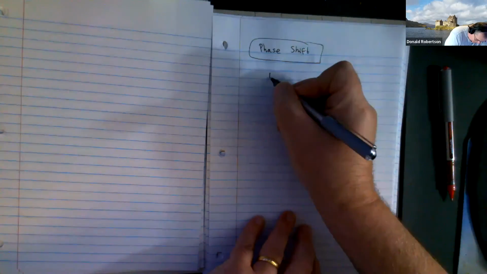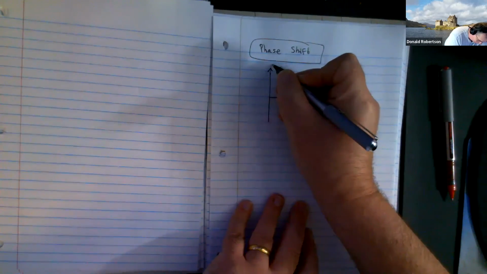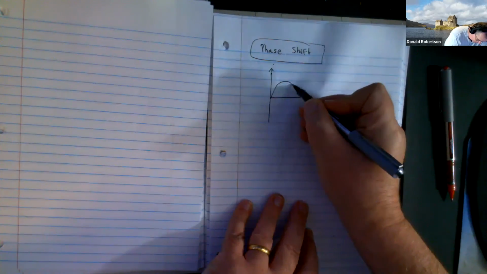Right. So for the last part for today, we are going to do phase shift. Imagine that you have your untouched sinusoidal curve, right? The guy that looks like this.